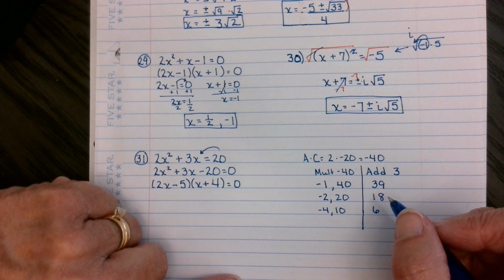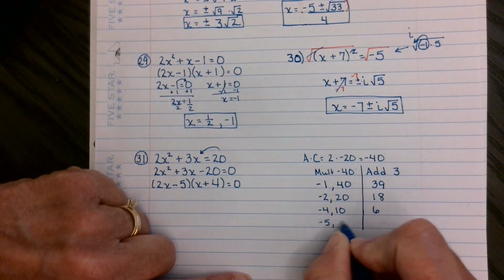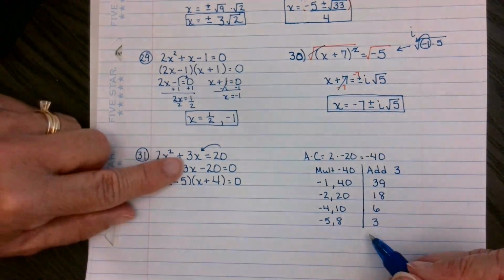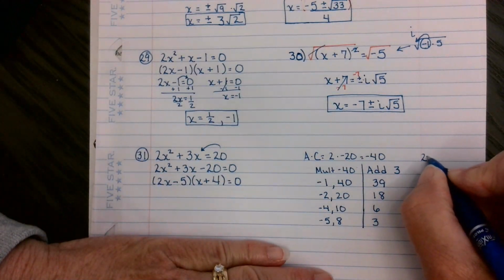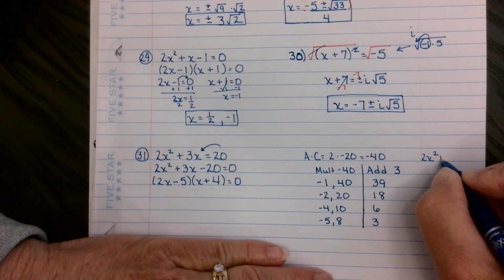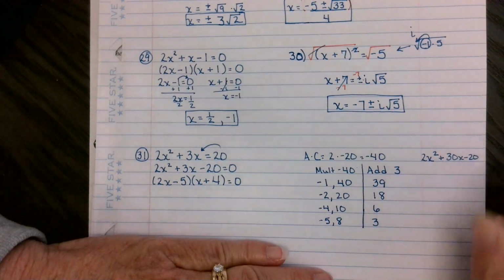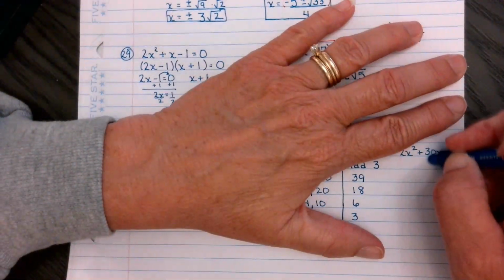And I'm drawing a blank right now. And then I'm just going to get negative 5 and 8. I got lost on what I was doing. And I get 3. And that's what I wanted. Because again, I am trying to factor 2x squared plus 3x minus 20. That's what I'm factoring. Oh, goodness. Where did I get the 30 from?